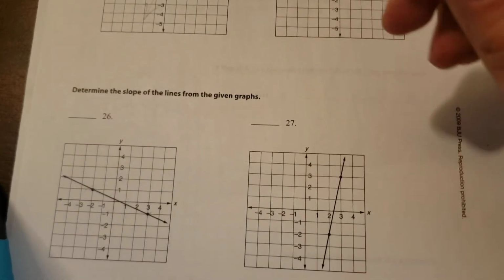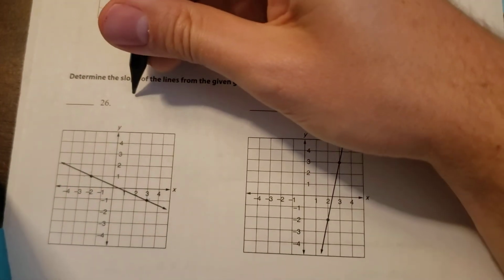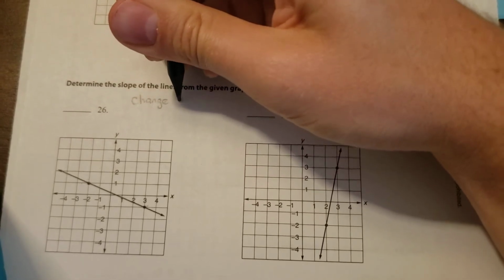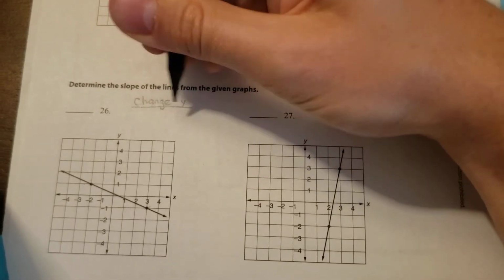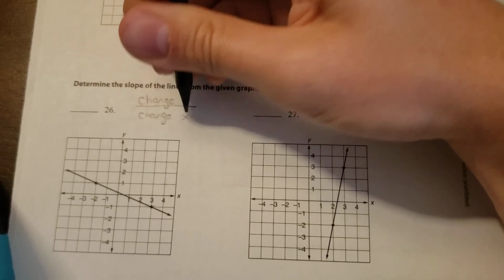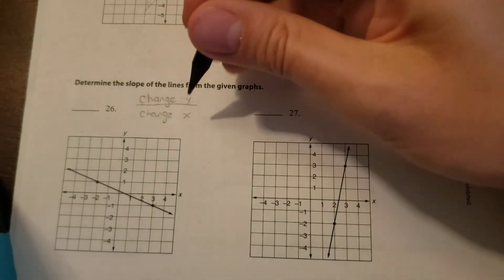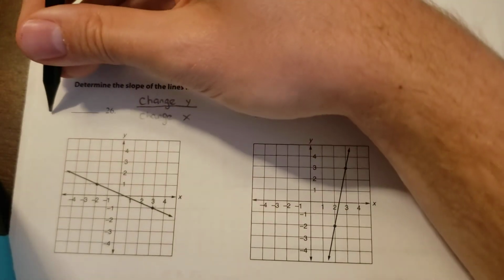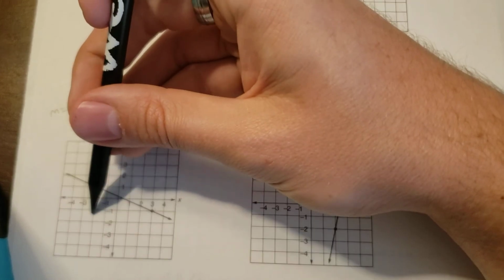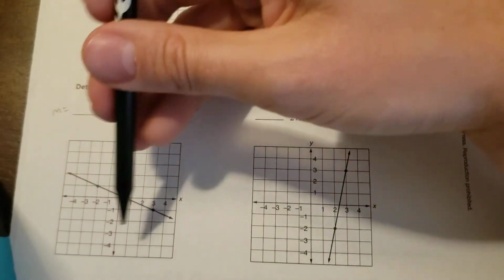Moving right along, determining the slopes of the graph. Remember, it's change in y over change in x, right? It's the rise over run. So you'll have m equals, and however far we're going up or down. Remember, we decided that this first one is negative.